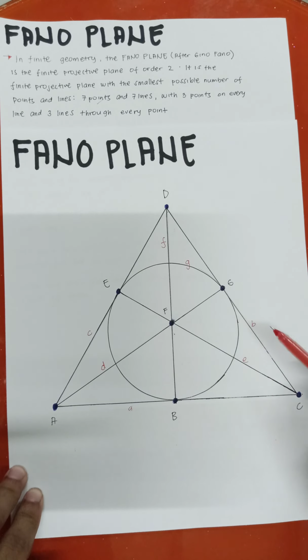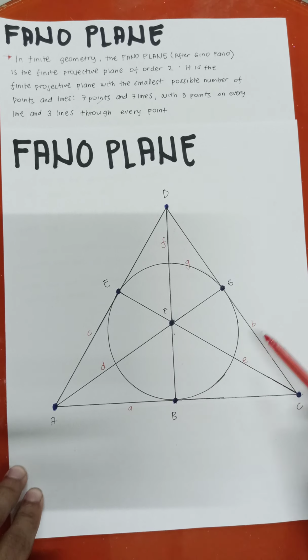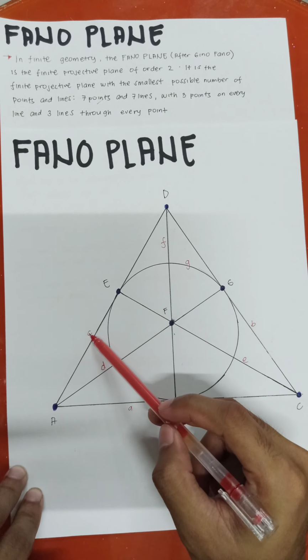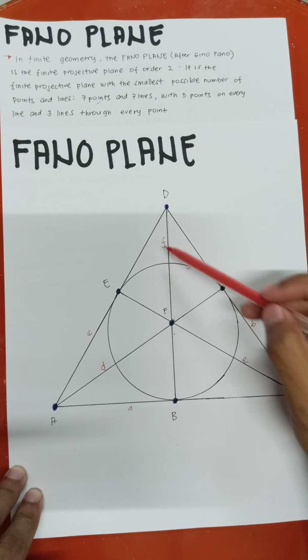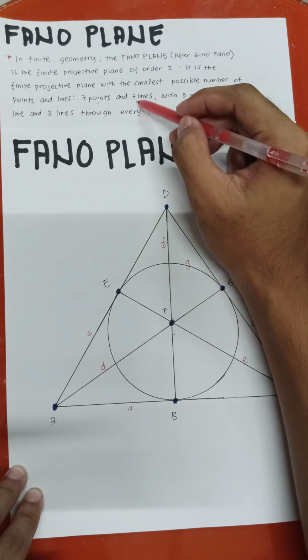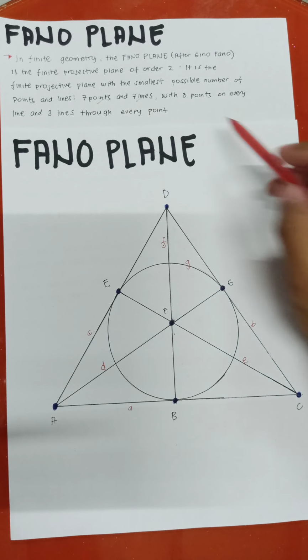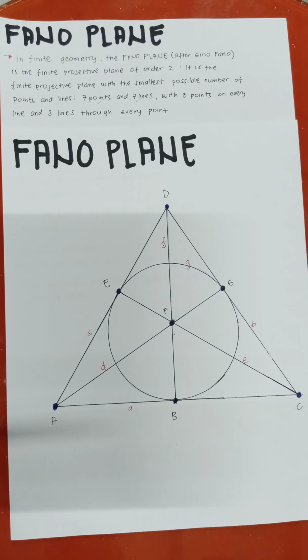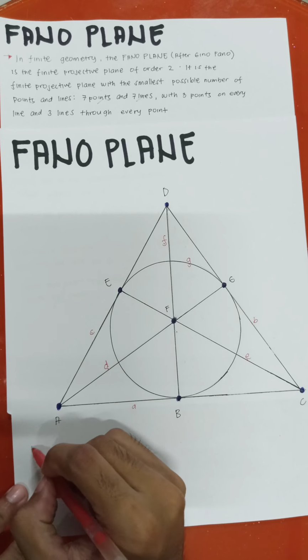Then we count the lines: 1, 2, 3, 4, 5, 6, and 7. So we got 7 lines, correct. Then next, we check if there are 3 points on every line.